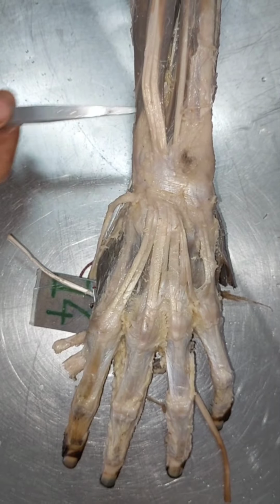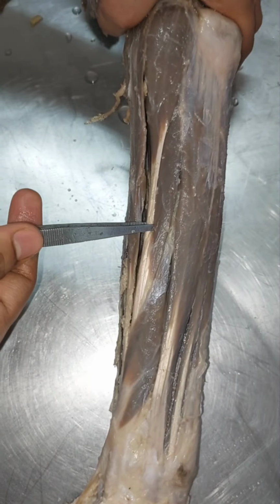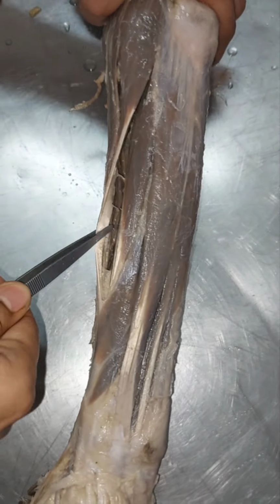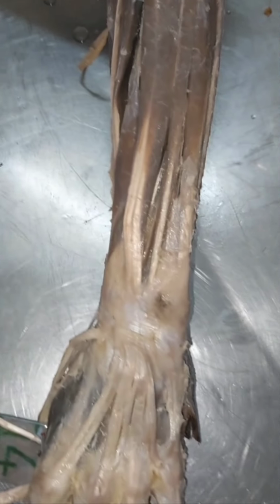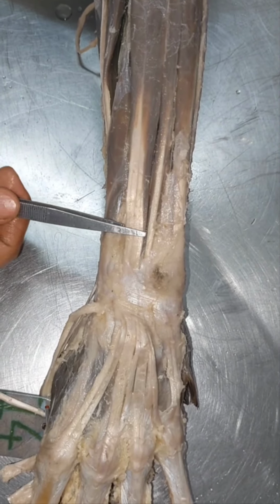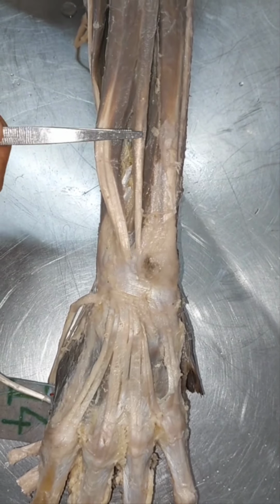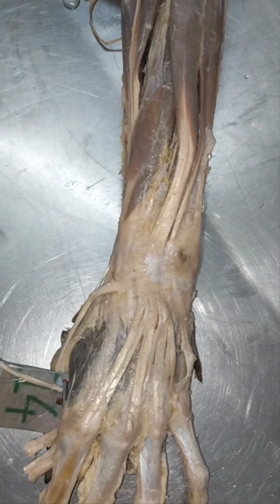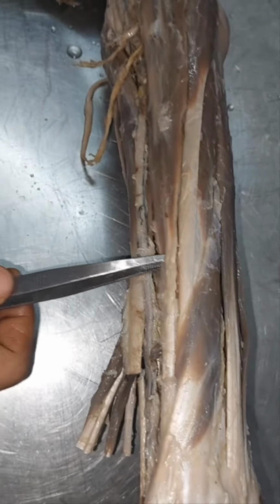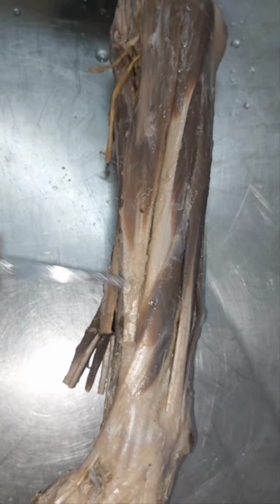Primarily, the extension at the wrist joint is done by extensor carpi radialis longus, extensor carpi radialis brevis, and extensor carpi ulnaris. Secondarily, the extension is also assisted by the extensor digitorum, extensor digiti minimi, and extensor indicis. Brachioradialis assists in the flexion at the mid-prone position.